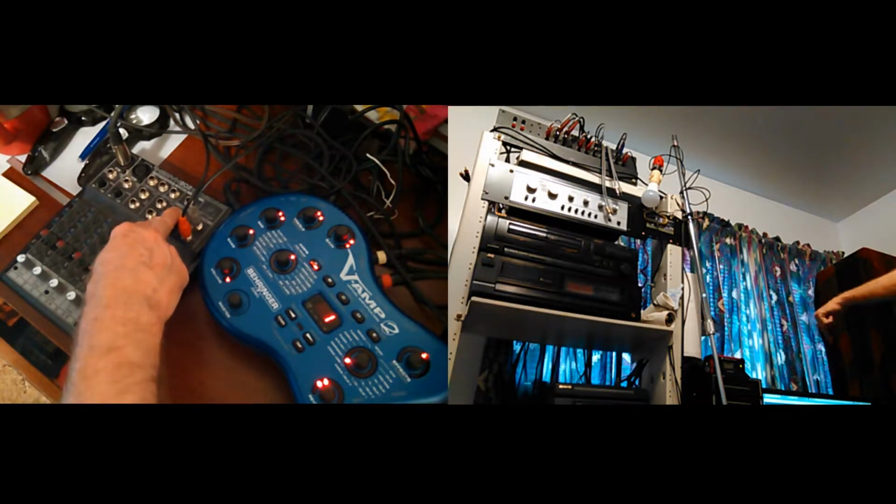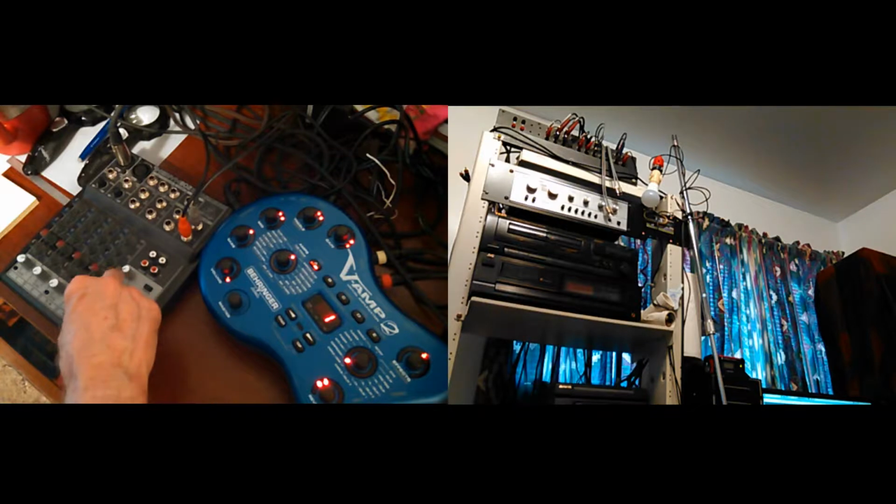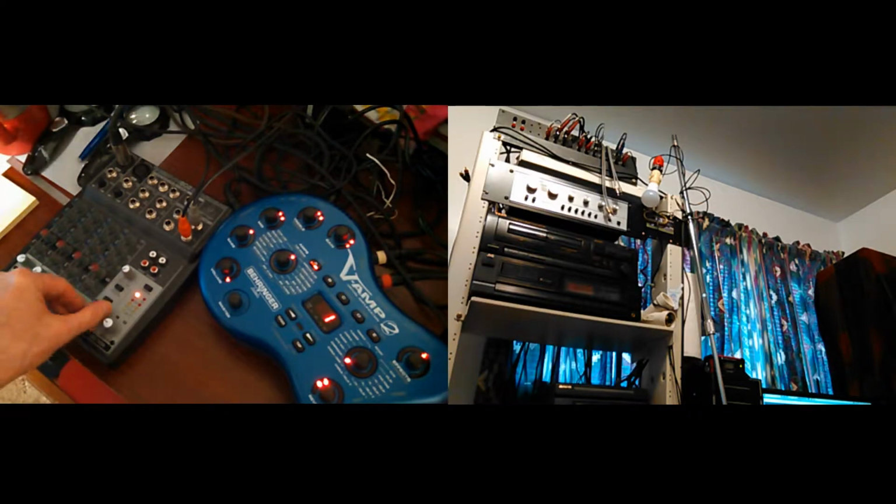One goes to the amp, the other one goes to the jam box. And then I could turn up everything that's in the board, up and down right there. Try to use my left hand so you can see what, all you see is my hand when I do that.